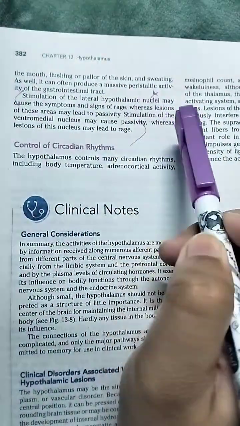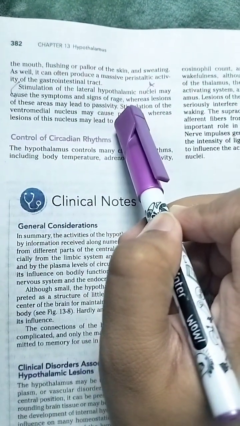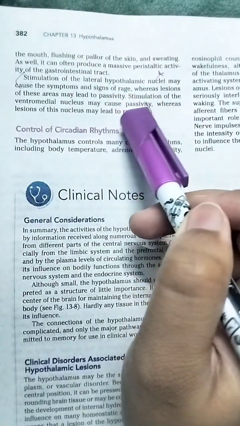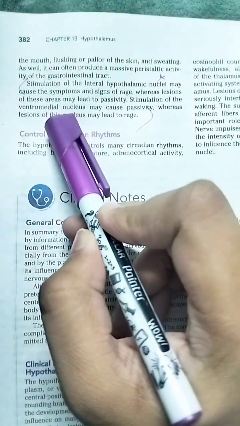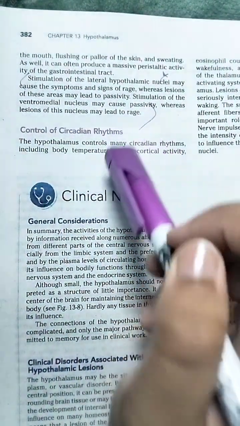Stimulation of the lateral hypothalamic nuclei may cause the symptoms and signs of rage, whereas lesions of these are going to lead to tameness or passivity. However, stimulation of the ventromedial nucleus is going to cause passivity, whereas lesions of this nucleus are going to lead to rage.